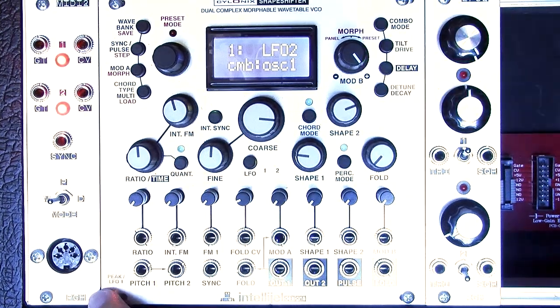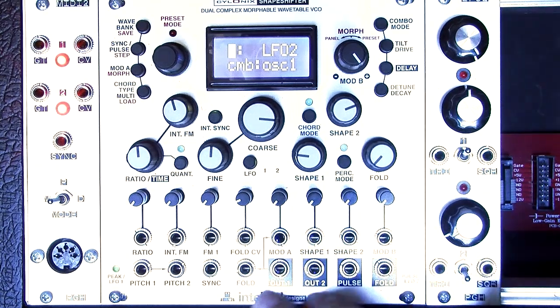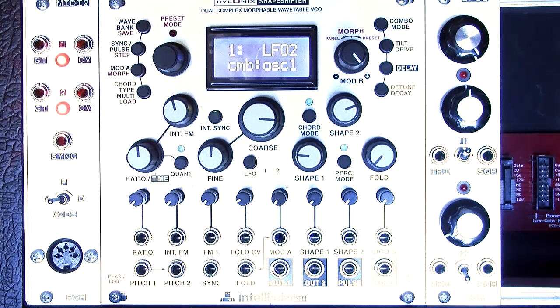And you can see that these LEDs are actually really helpful once we're in LFO mode. They show both the pulse output and the outputs from 1 and 2. You can actually hear them really audibly as they're flashing.